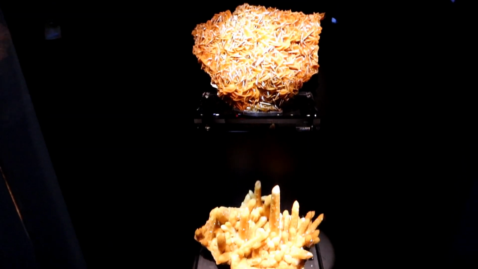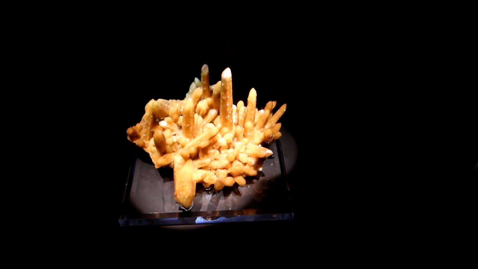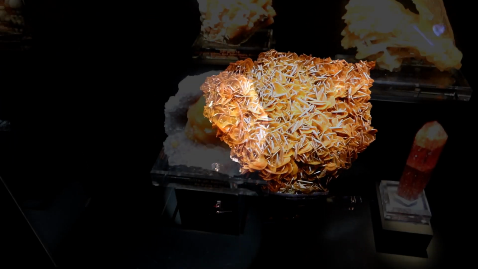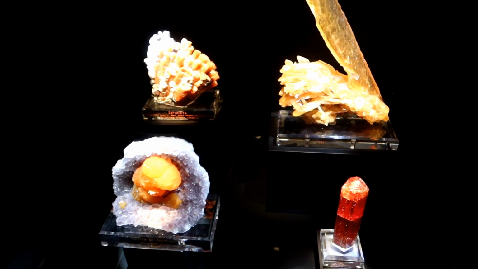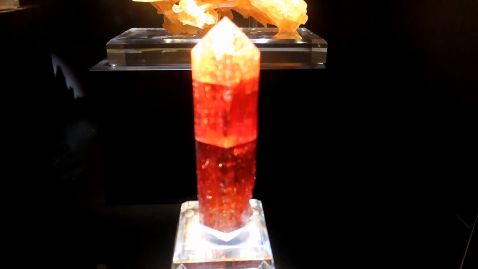And you got yellow here, although this almost seems more orange. And they don't have sulfur. Sulfur is very decidedly yellow. But those are some pretty cool specimens too, aren't they? And this is their orange section here. Look at that crystal. Look at that. That's the red section.